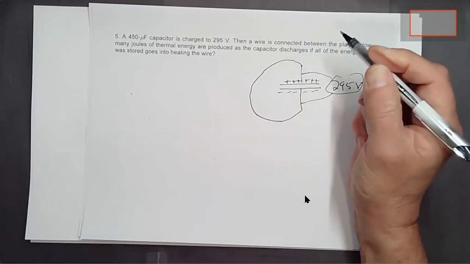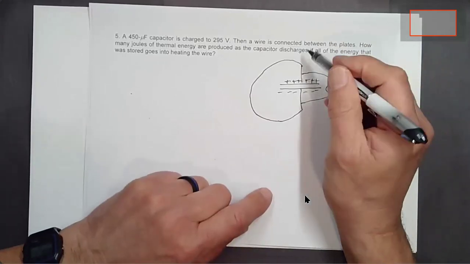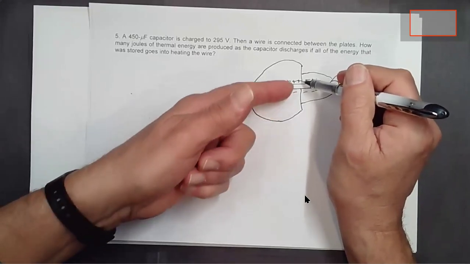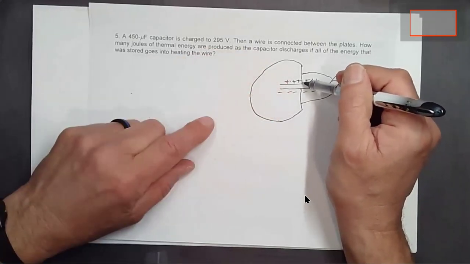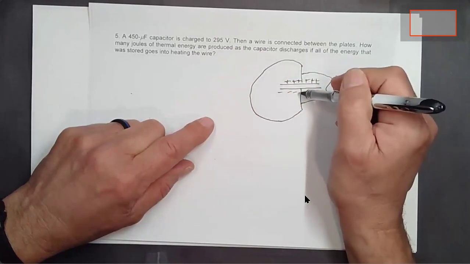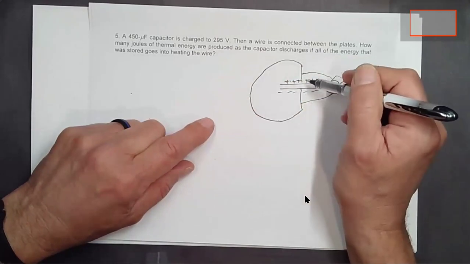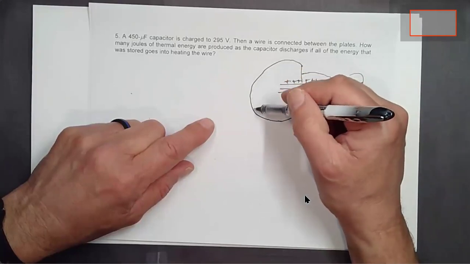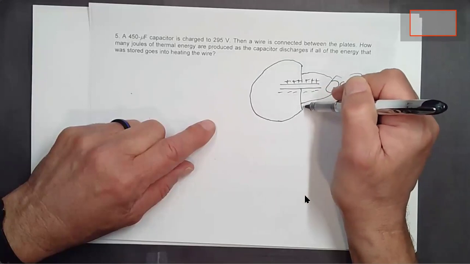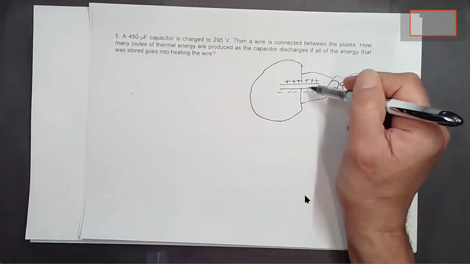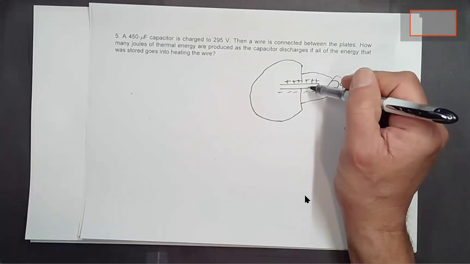If you want to imagine the positive charge as the stuff that moves, the positive charge is going to take the path of least resistance, which is through the wire, and it'll come over here and neutralize the negative charge. But as that positive charge goes through here, it's going to heat the wire up, and the stored energy that was in the capacitor is going to be dissipated as heat.